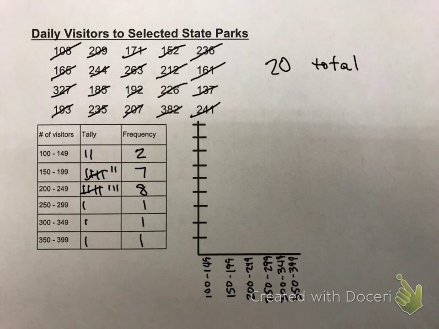And again, we have to label our y-axis. And now we can create the bars. We had 2 people at 100 to 149, so there's that bar.